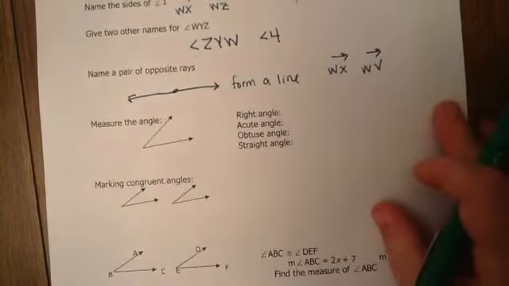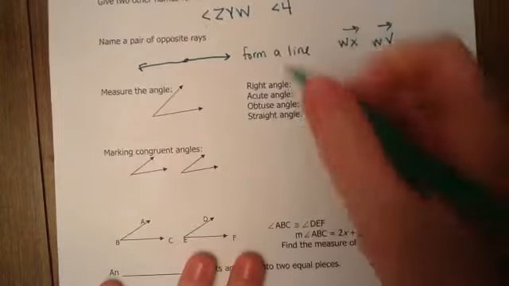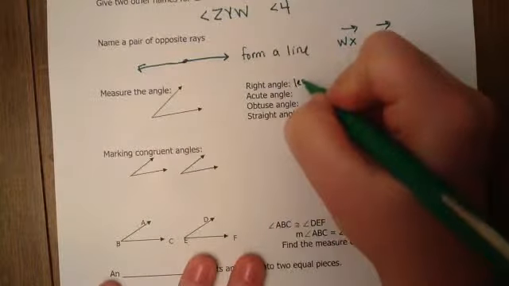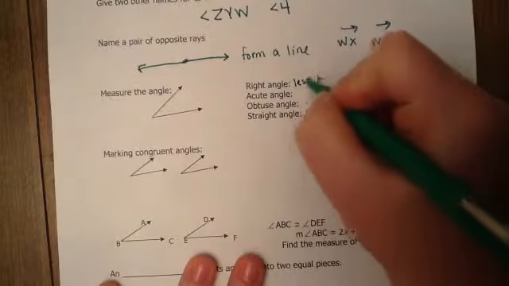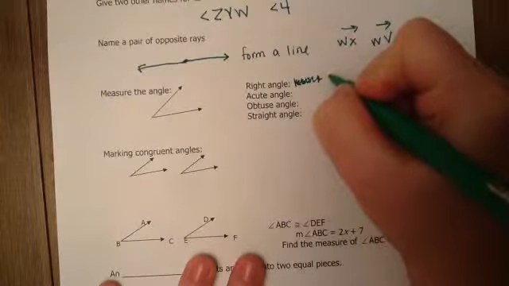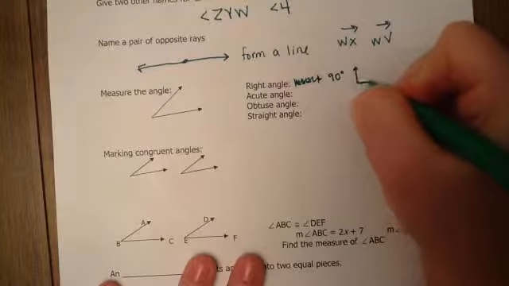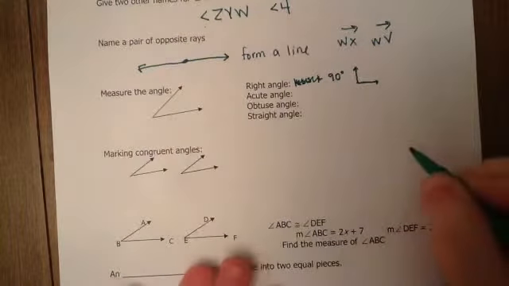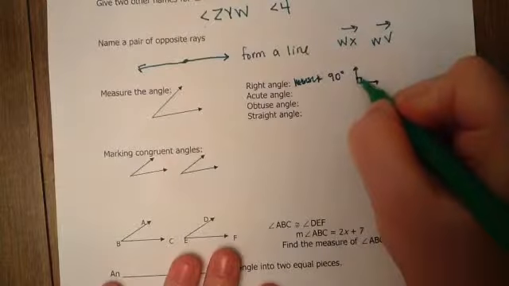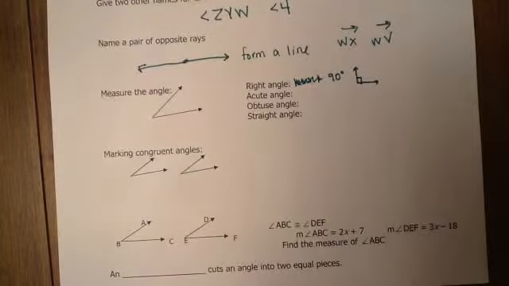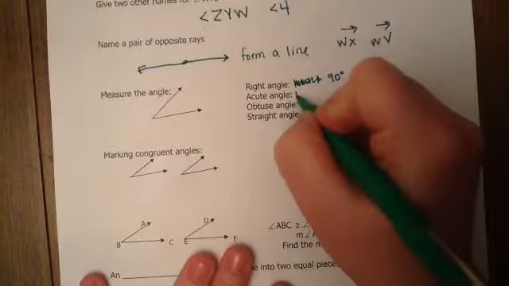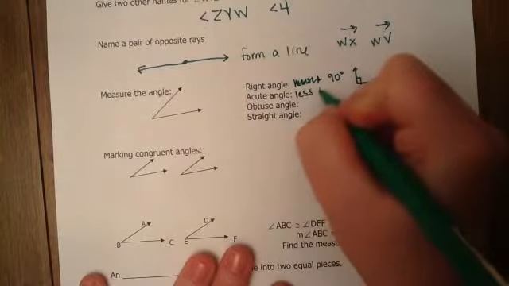Measuring angles. Right angles are less than 90. No, right angles are 90. Right angles measure 90 degrees, and they have a little box inside. Acute angles then are the ones that are less than 90.